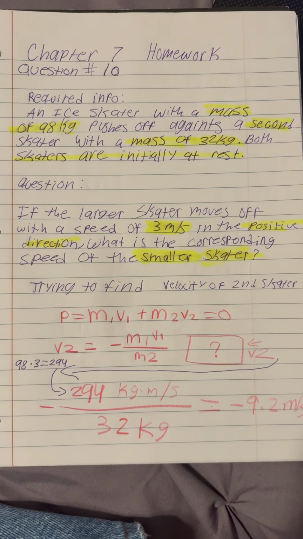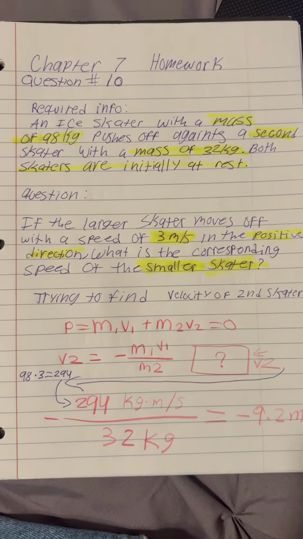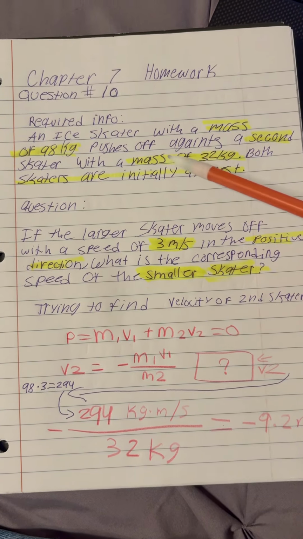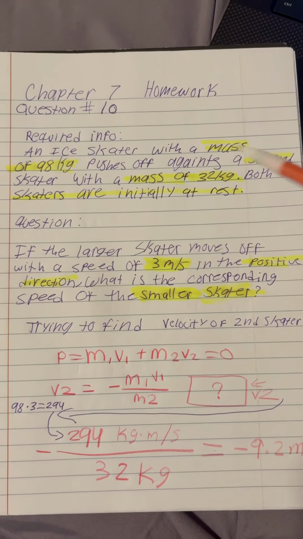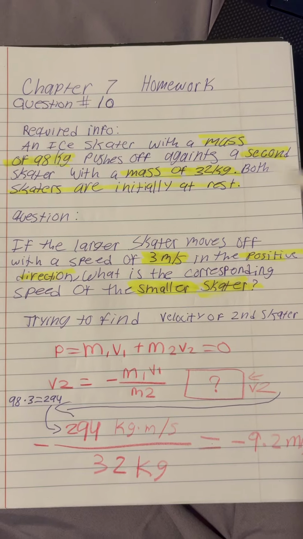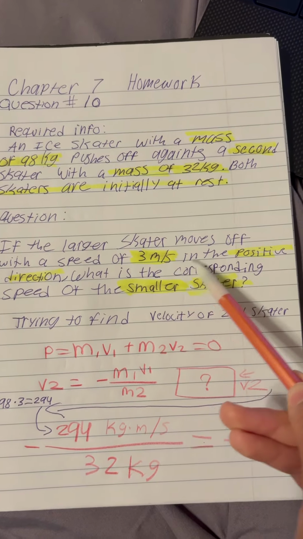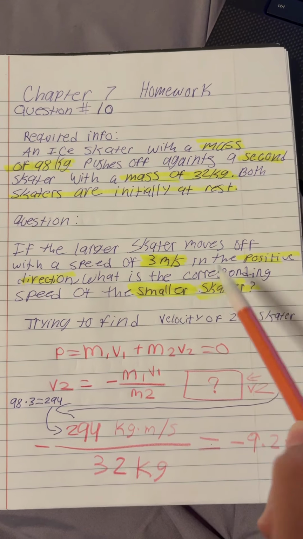I'm doing chapter 7, question 10. So this is the required information. It says an ice skater with a mass of 98 kg pushes off against a second skater with a mass of 32 kg. Both skaters are initially at rest. So this is our question. If the larger skater moves off with a speed of 3 m/s in the positive direction, what is the corresponding speed of the smaller skater?